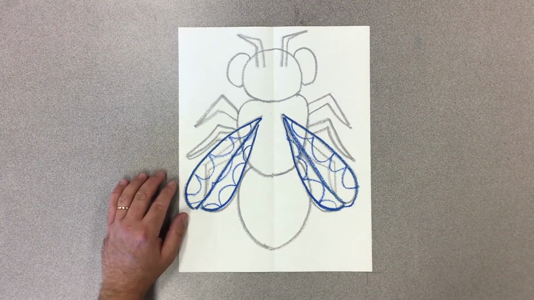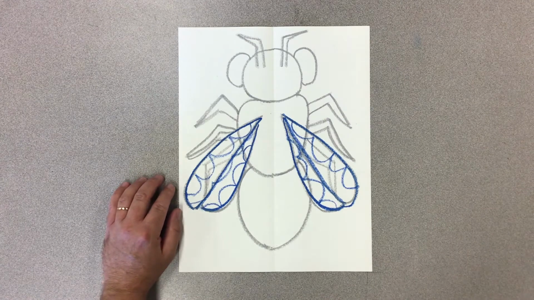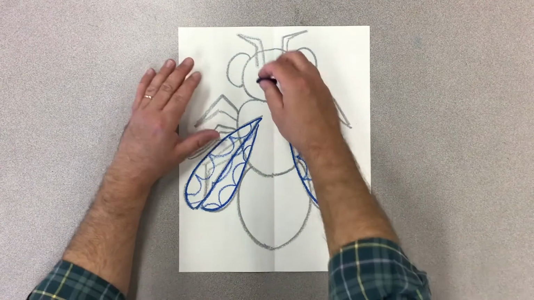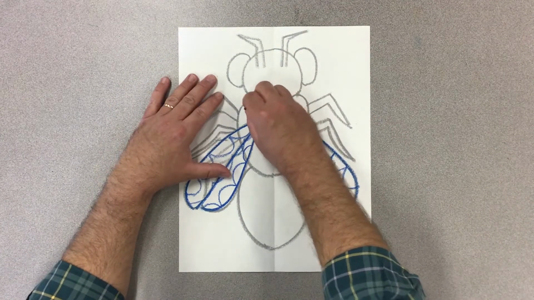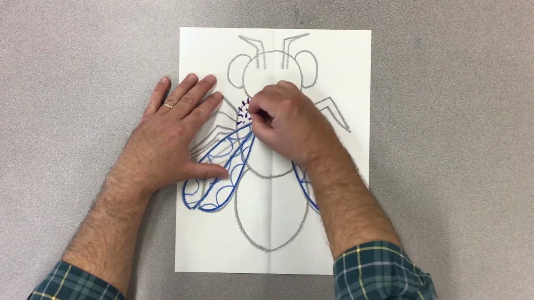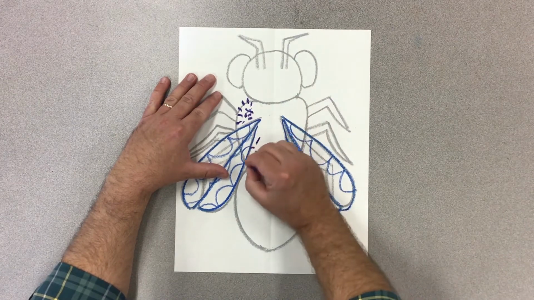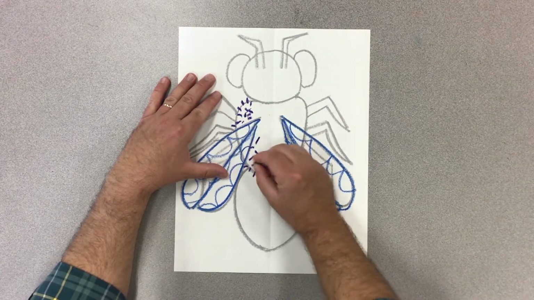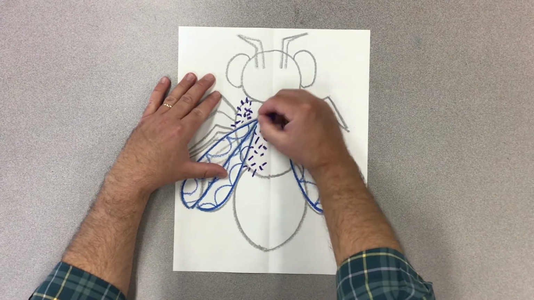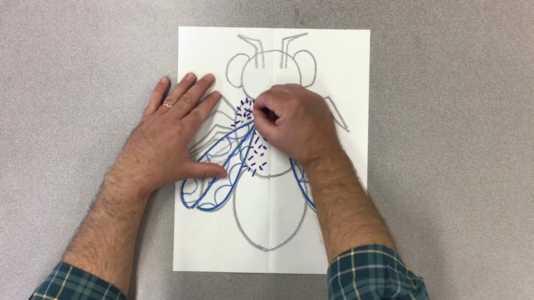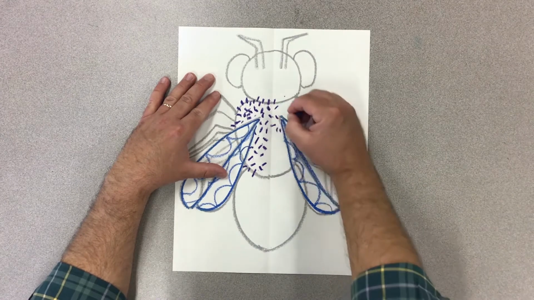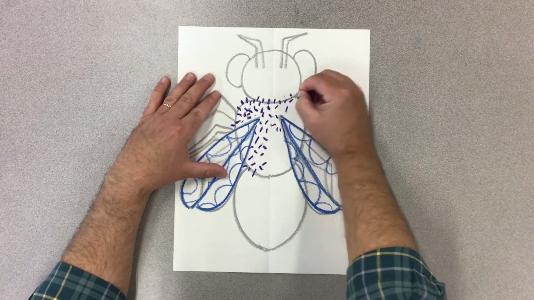We can also make the texture kind of like we practiced with our Wild Things with short lines. And I'm just making these short lines go in different directions. And this is going to create kind of a fuzzy texture on the abdomen.